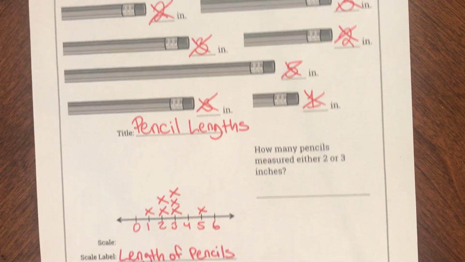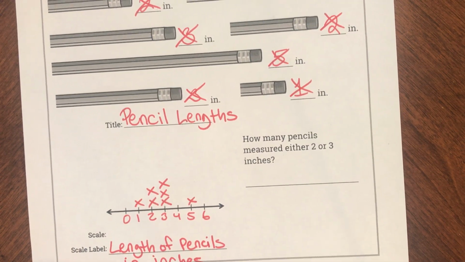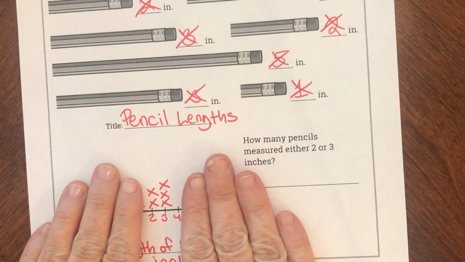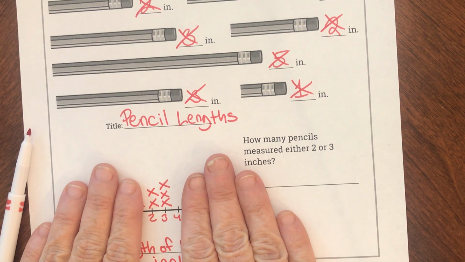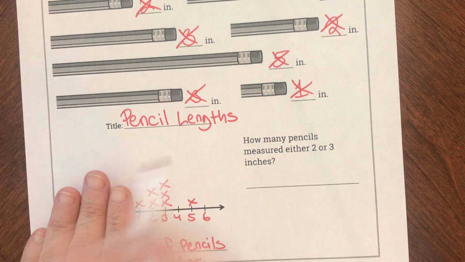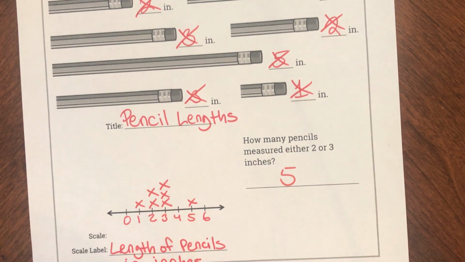And those are my pencil lengths. Okay. So now we can answer my question. How many pencils measured either 2 or 3 inches? So they want me just to look at those. Well, there were 2 2s and 3 3s. So there was a total of 5 that were either 2 or 3 inches.